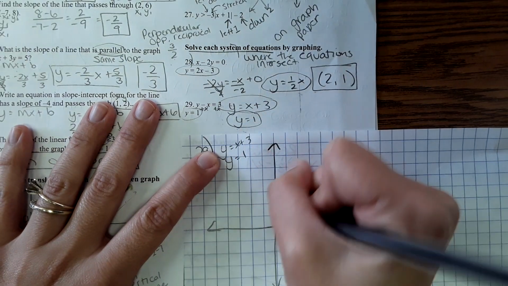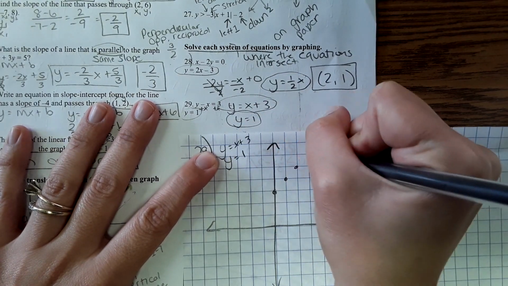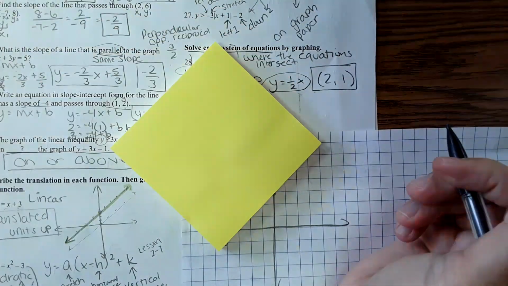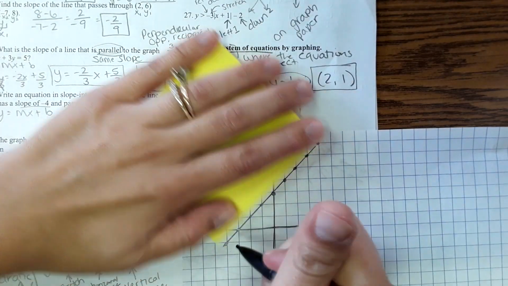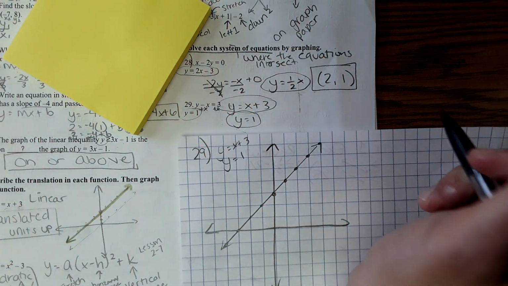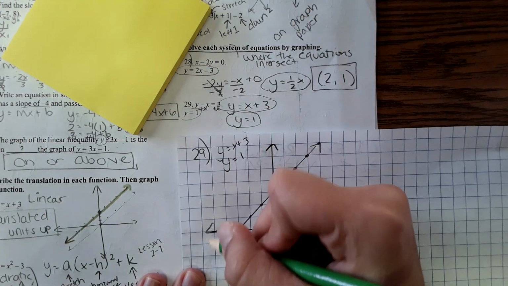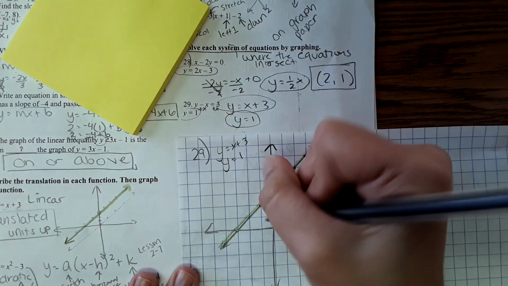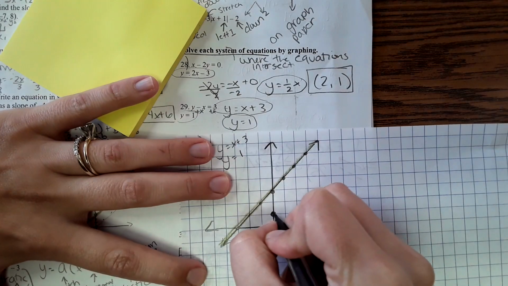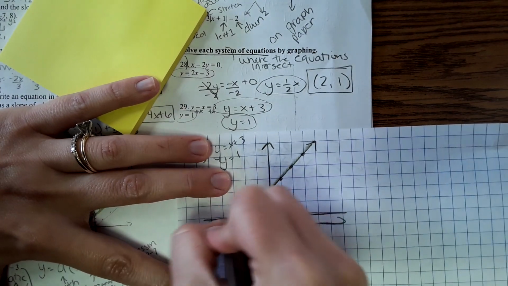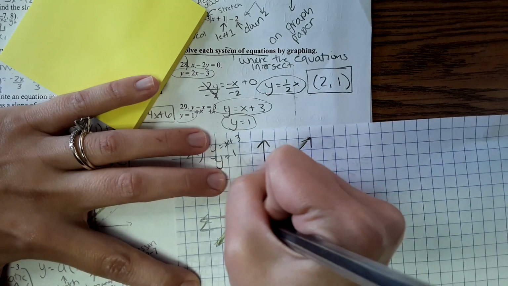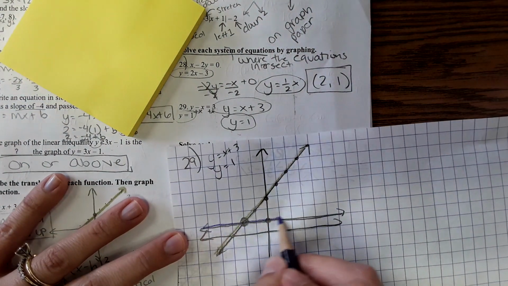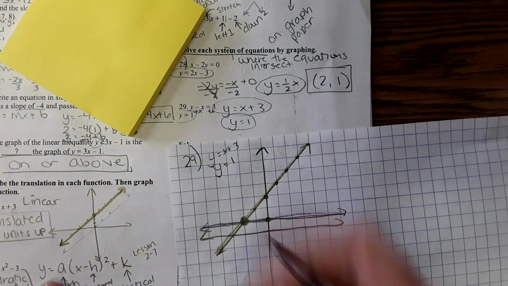Okay, y equals x plus 3, so y-intercept would be 3, a slope of 1. And then for the line y equals 1 right here, it's just a horizontal line where y always equals 1. And then where it intersects, it looks like it intersects right there. That's going to be our solution. So that would be at negative 2, 1.